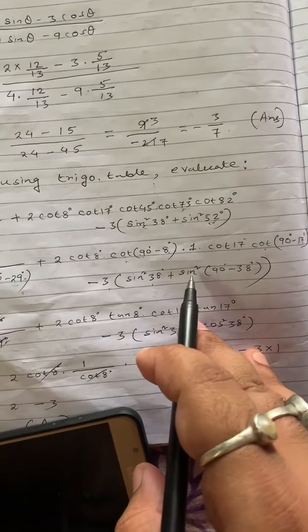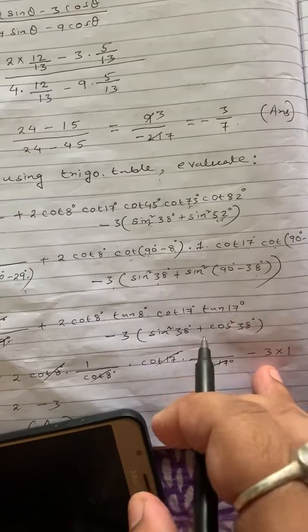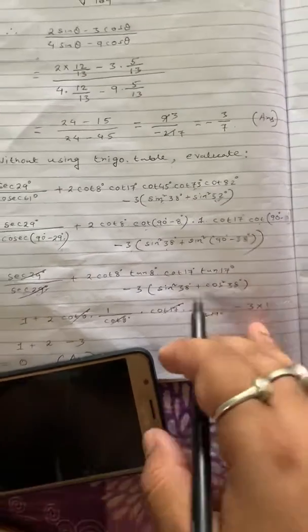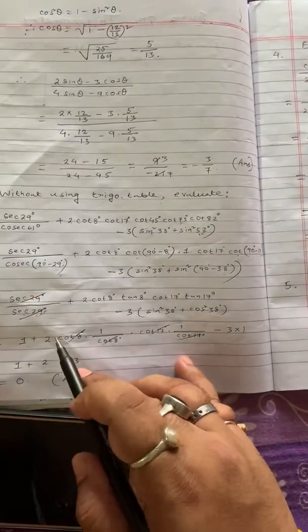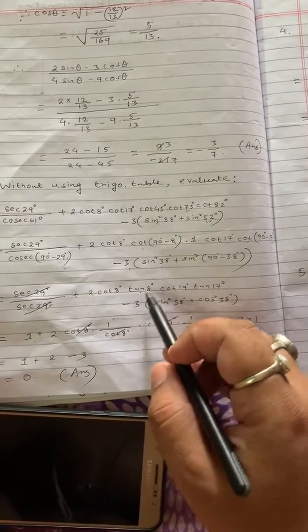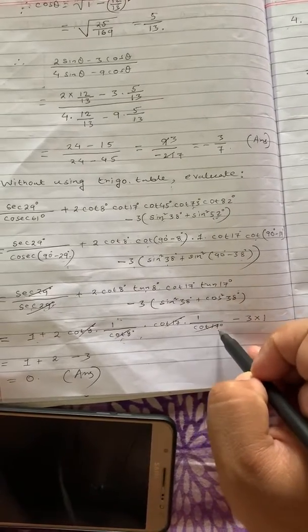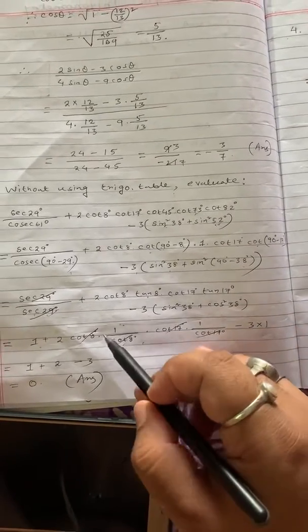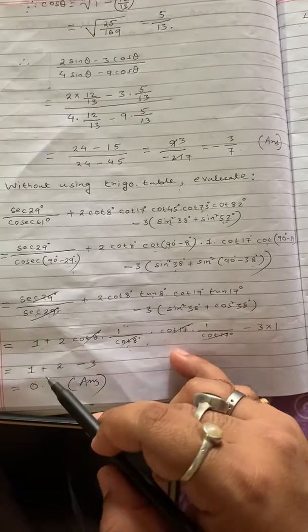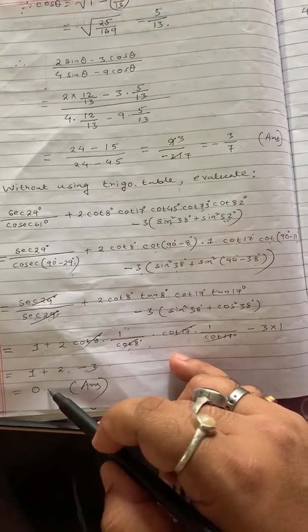Same thing over here also, sine square 90 minus theta will be cos square theta, that is cos square 38 degree. So if you're writing all the values like this, cot 8 is 1 by tan 8, and tan 17 is 1 by cot 17 degree. So this will get cut. You'll be getting 2 plus 1 plus 2 minus 3, that is 0.